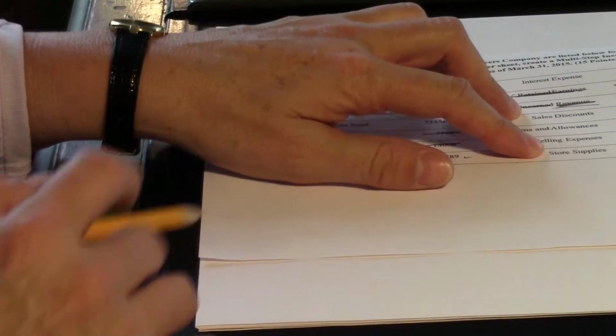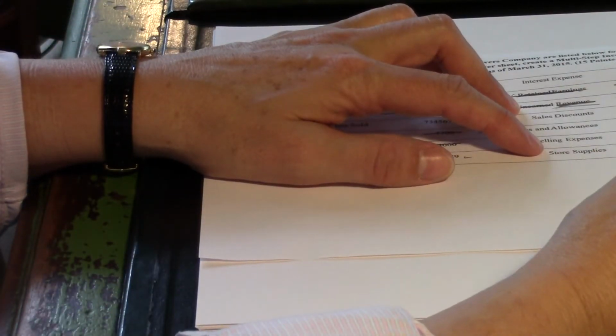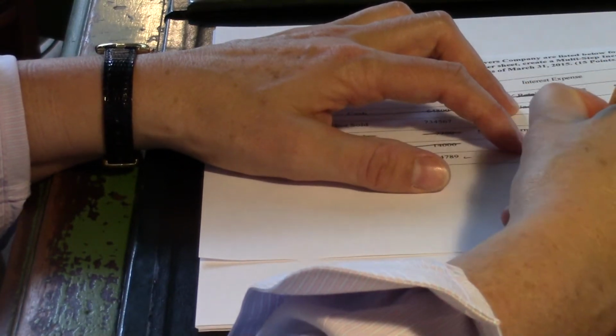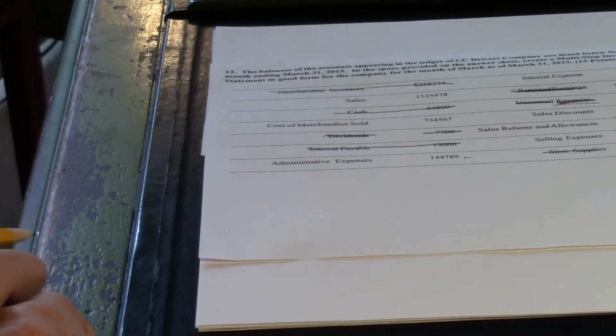Store supplies. Okay, so this does not say expense after it. This is an asset. This is store supplies. So we're going to draw a line through that. So now we've got everything we need to prepare our multiple step income statement.